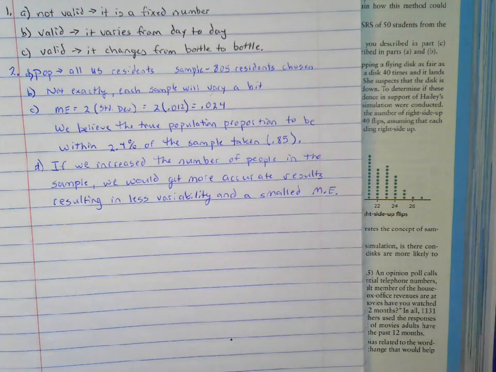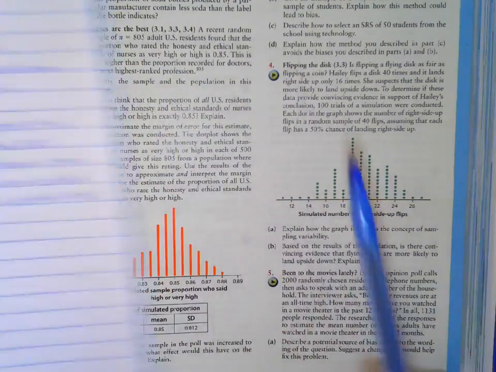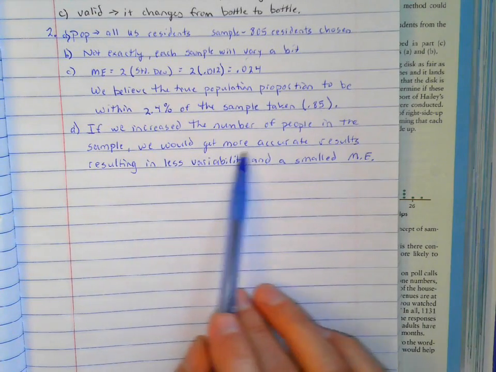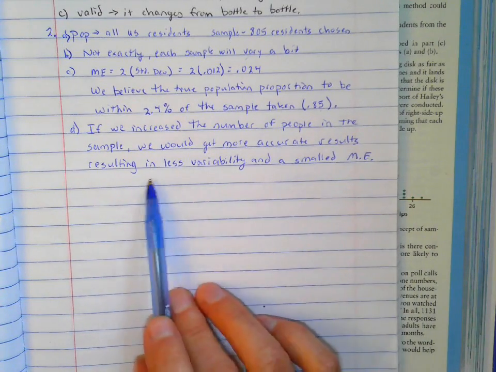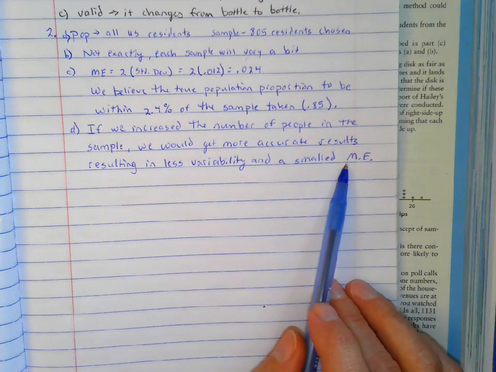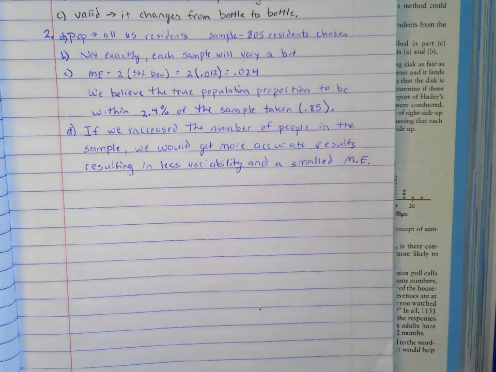Okay, part D says, what if we take 1,600 residents instead of the 805? If we increase the number of people in our sample, we're going to be more accurate with our results, resulting in less variability. It's not going to be as spread out. That'll give us a smaller margin of error. Okay, so that's question number 2.